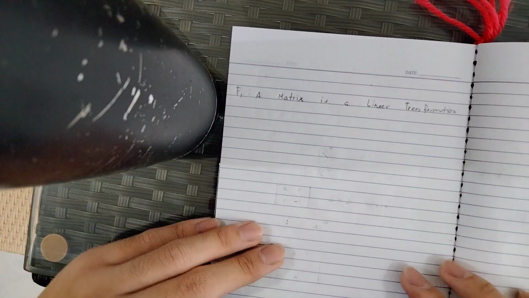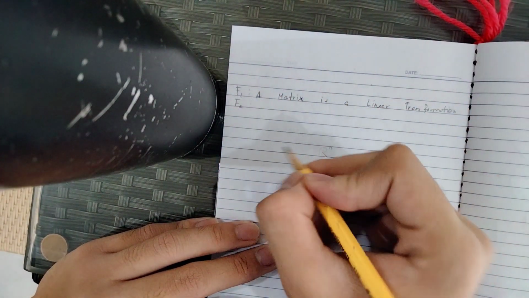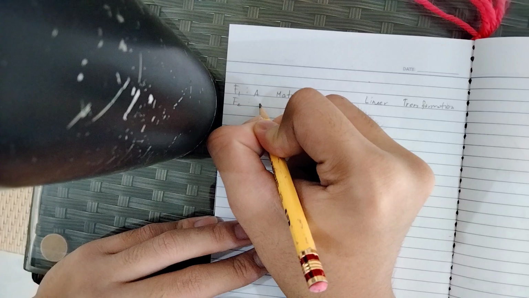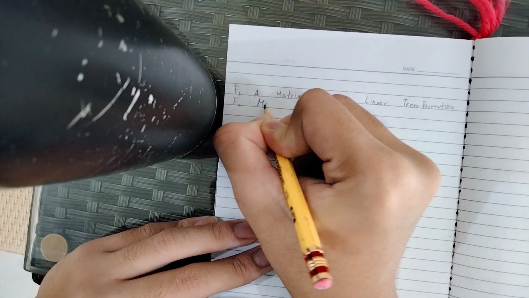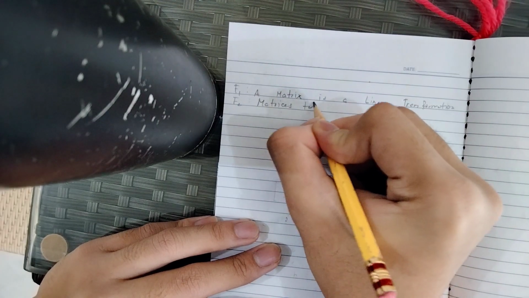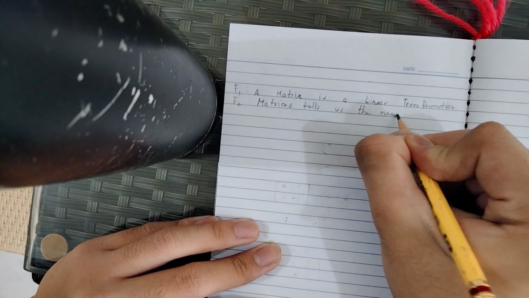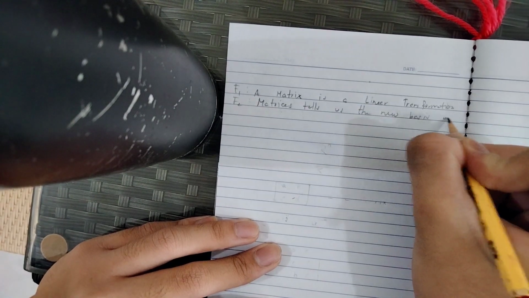That's fact 1. Fact 2 is that matrices tell us the new basis of the system.